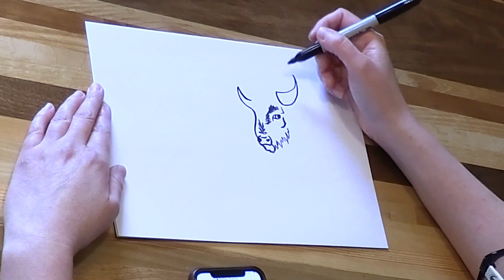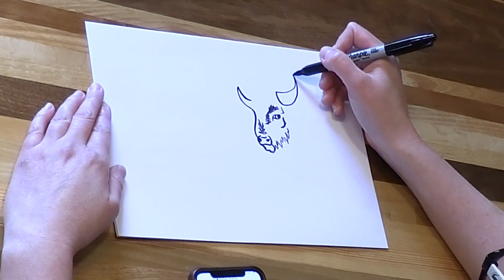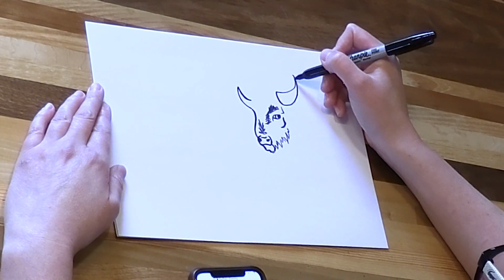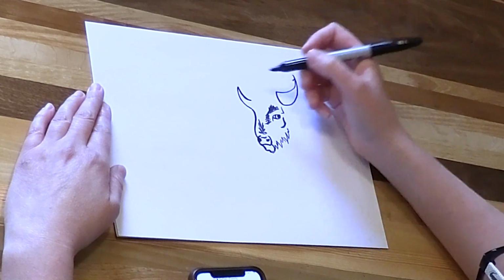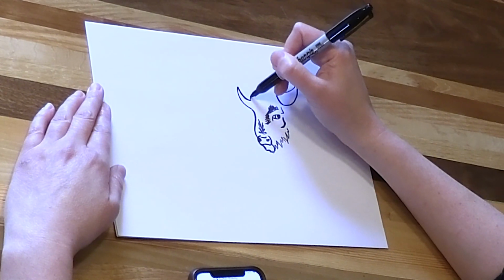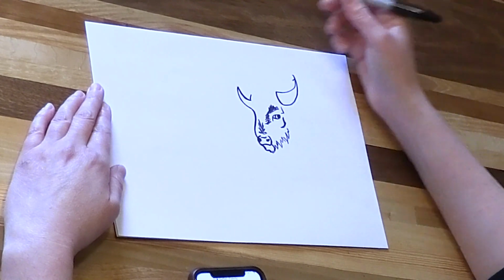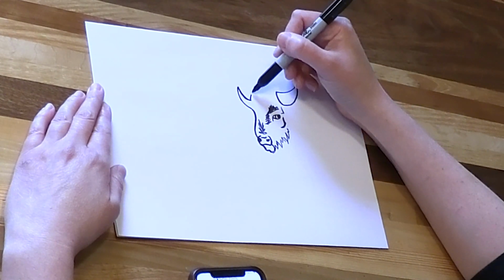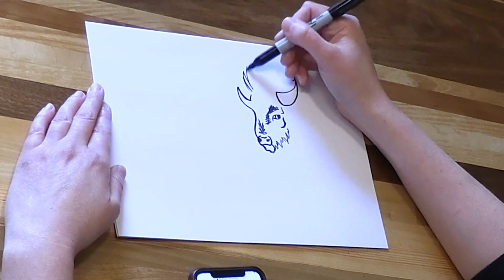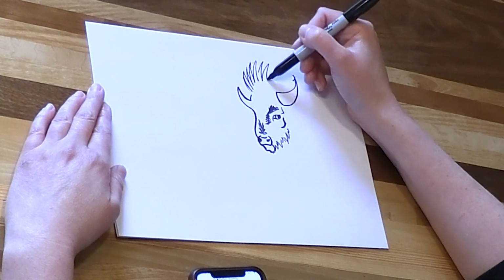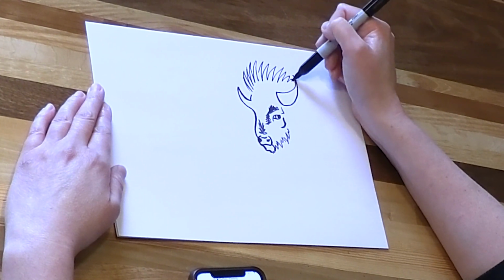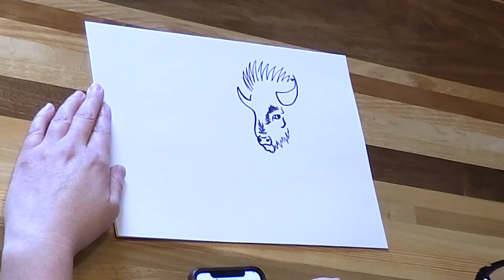So then what we want to do is from all the way to here on his horn to down here, we want to do some big fur. So you can just do some big giant fur that shows the side of his head there.